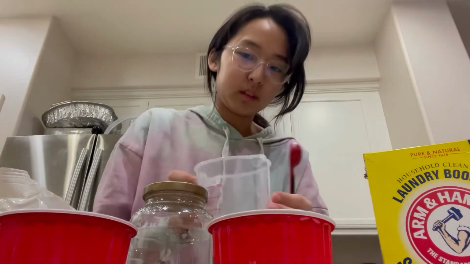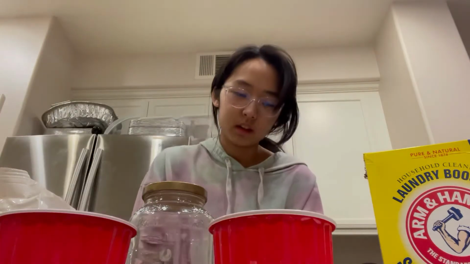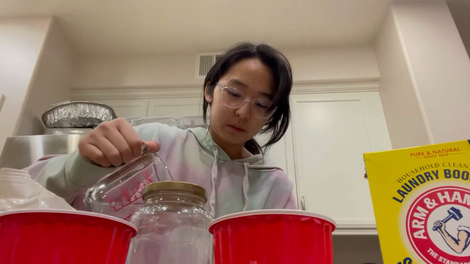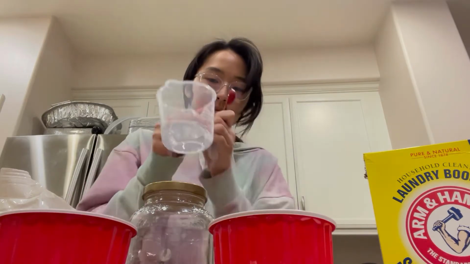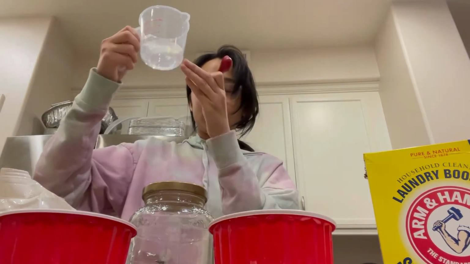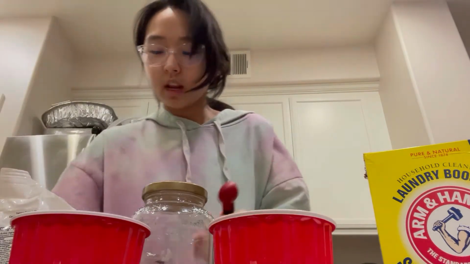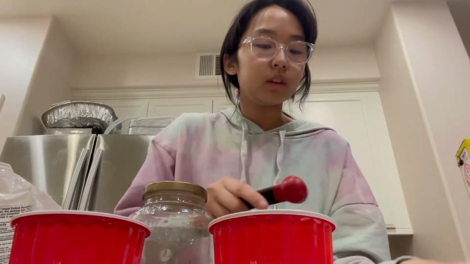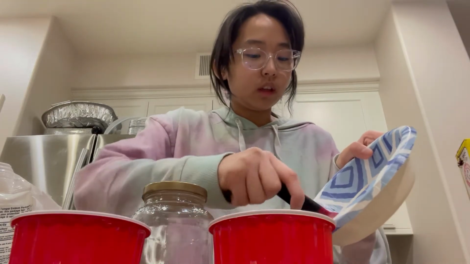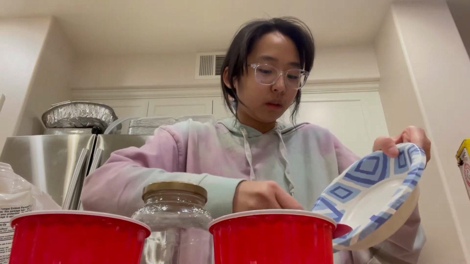Okay, 50 milligrams here, and also 50 milligrams over here. Now I'm going to add 1 teaspoon of each into here, and then I'm going to just let both of them dissolve.